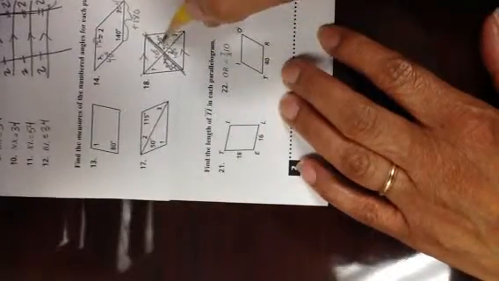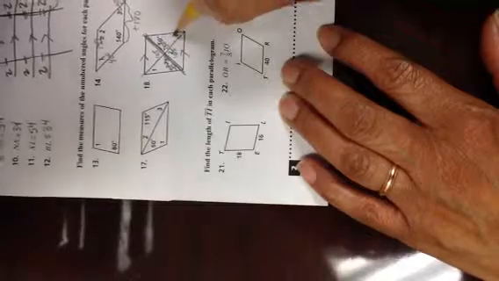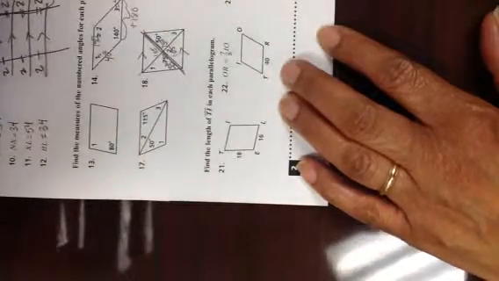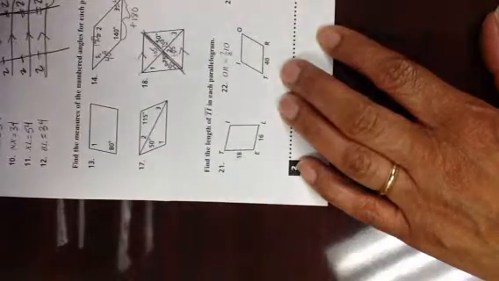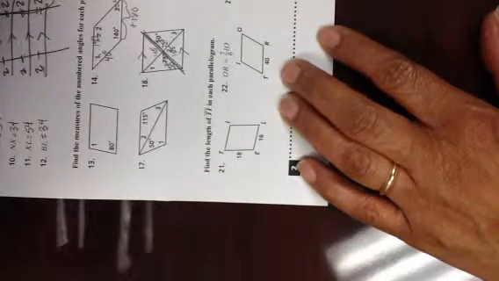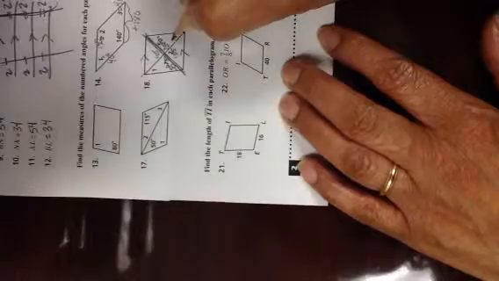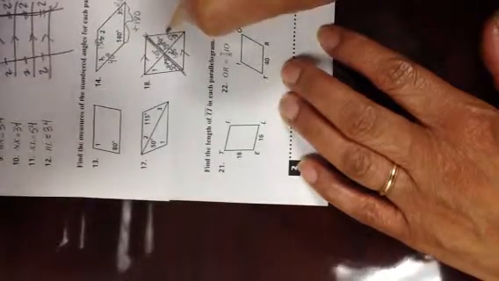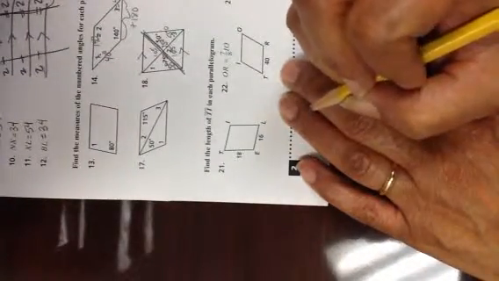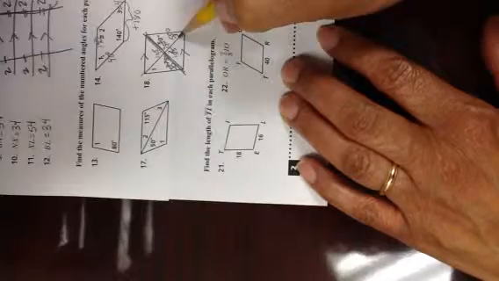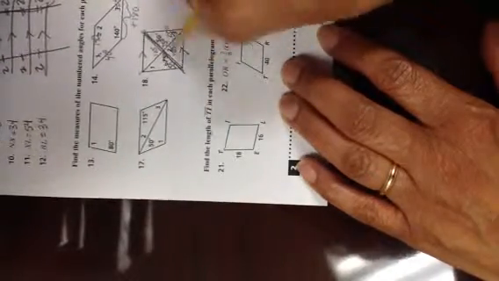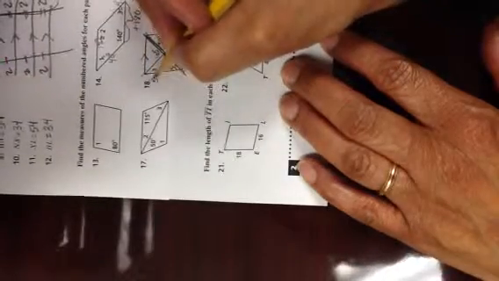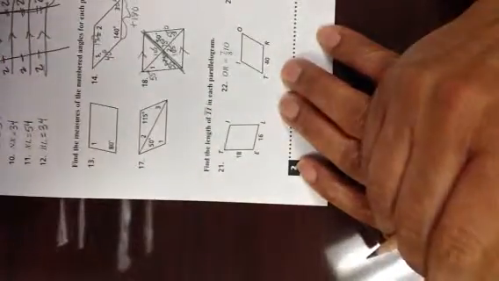Then here we know this triangle has to add to 180, so we got 75 plus 50, that's 125. If we take that away from 180, we know this angle is 55 degrees. And if this angle is 55 degrees, alternate interior angles across parallel lines, this is also going to be 55 degrees.